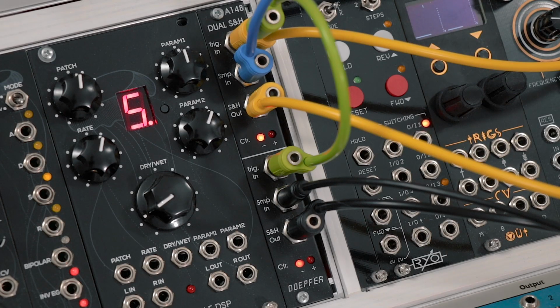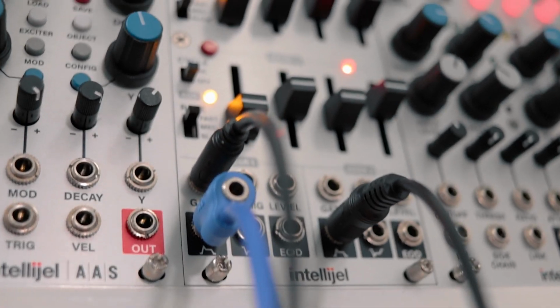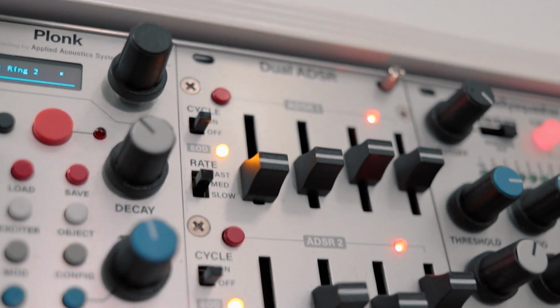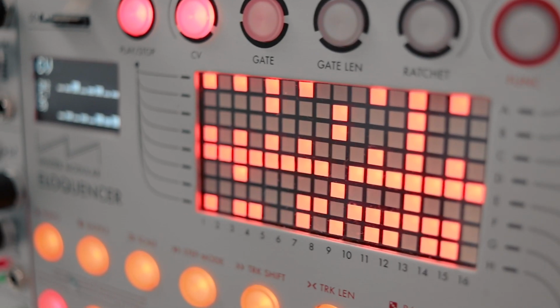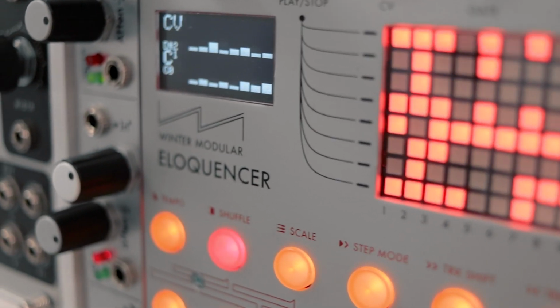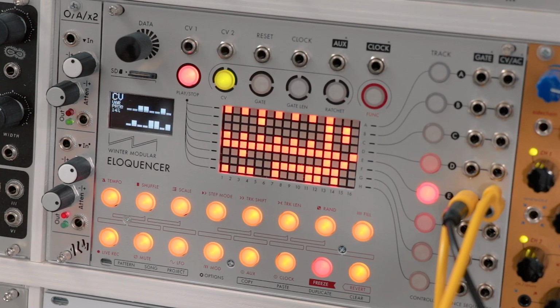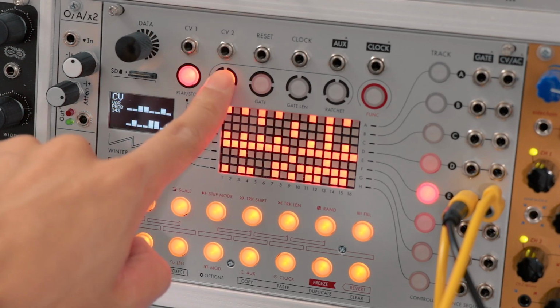For the random voltages, I'm using this dope for sample and hold, feeding it some other noise signals and triggering it with every note. I'm getting an envelope from this IntelliGel Dual ADSR to mix in with the random that's going to the color input, so it's opening up on every note a little bit, giving it some attack, making the starts of the note a little brighter. And the pitch sequence is from Eloquencer, where I've got some probability set on most of the notes so that they randomly change within the scale.